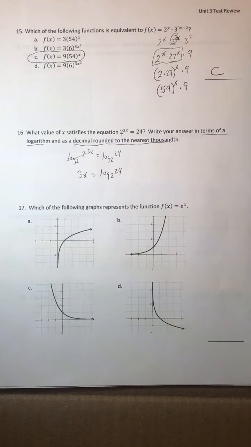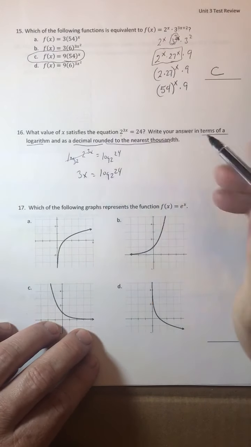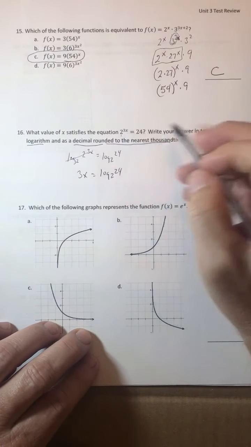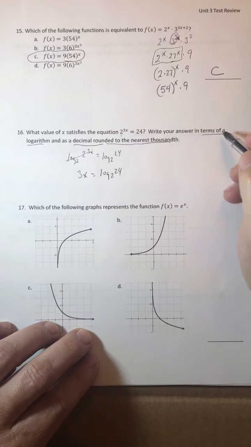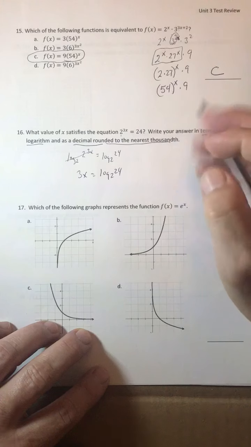Alright, so I'm going to finish the review here. I started this problem, but I'll restart it. Alright, so we have this problem, and it wants us to solve it, and it wants us to write our answer in terms of a logarithm and as a decimal rounded to the nearest thousandths.